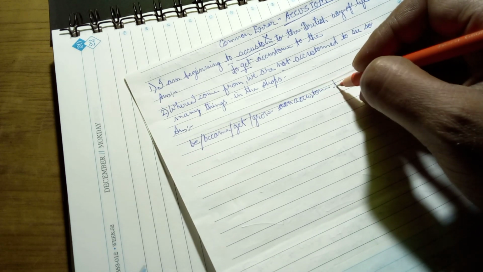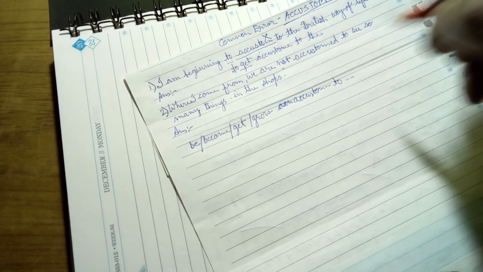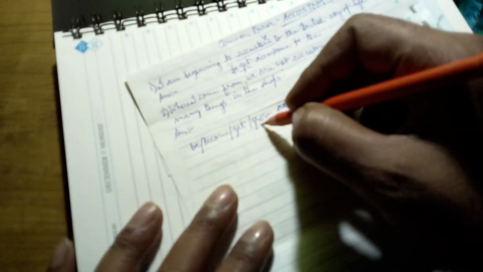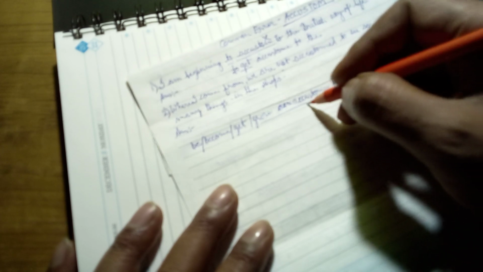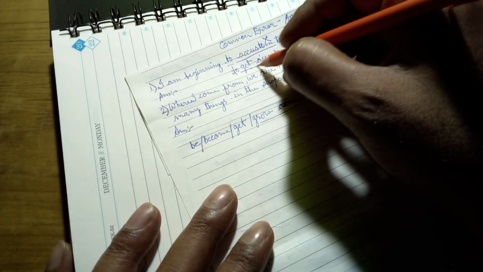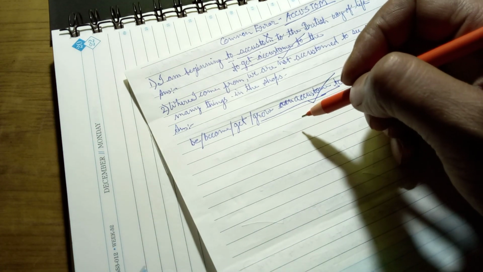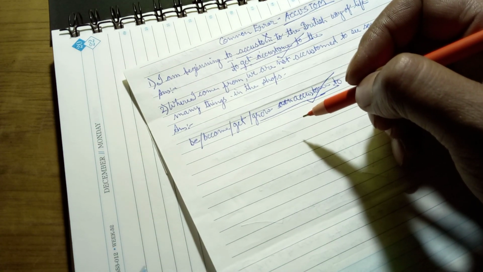Accustomed to. Grow accustomed, get accustomed, this is correct. Always use these. So this is the logic.